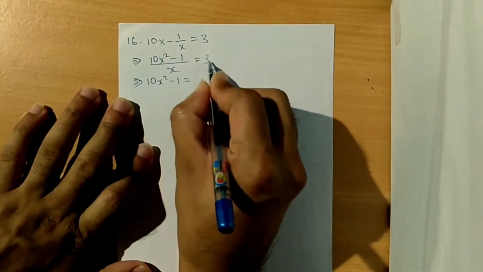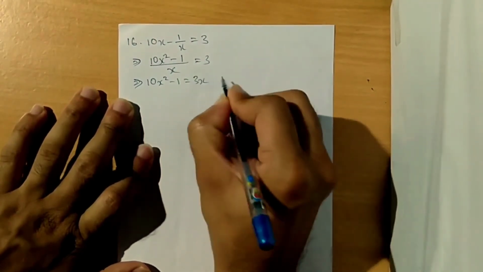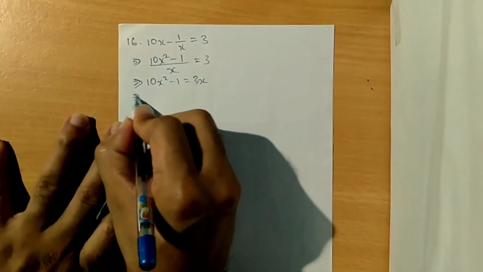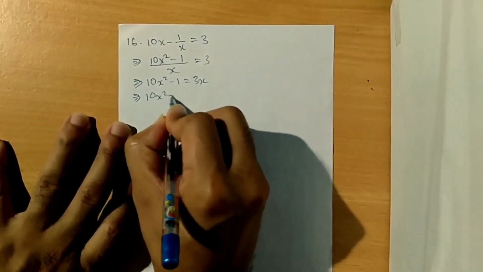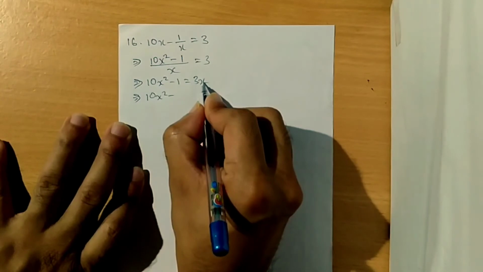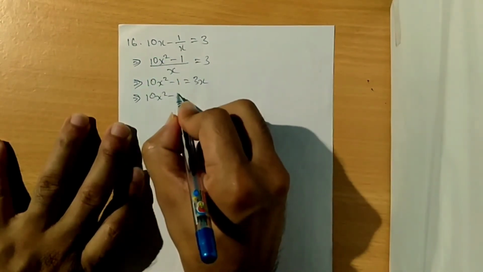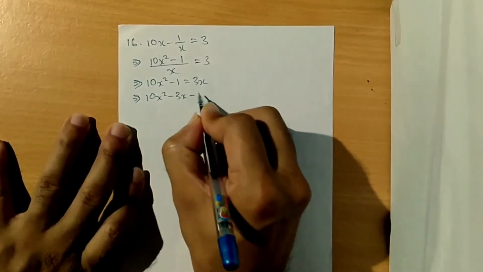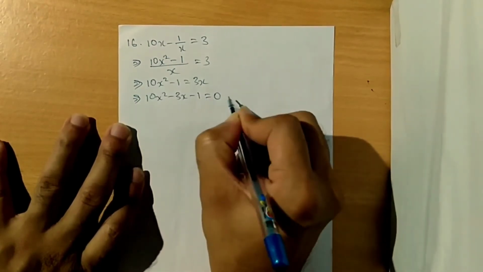And this implies 10x squared minus 1 is equal to, cross multiplying, x into 3 gives 3x. And this implies 10x squared minus 3x minus 1 is equal to 0.